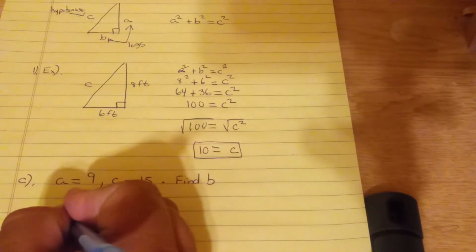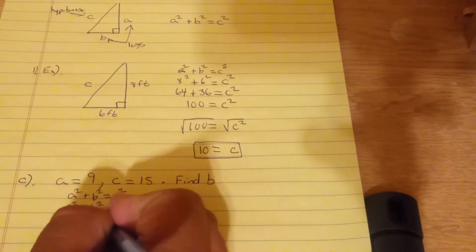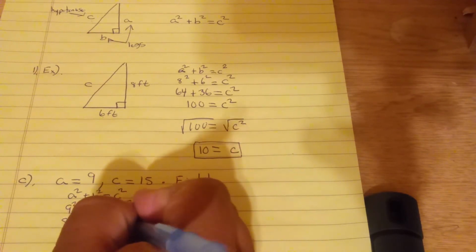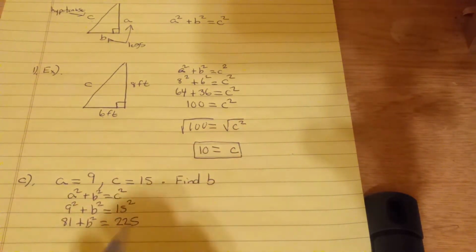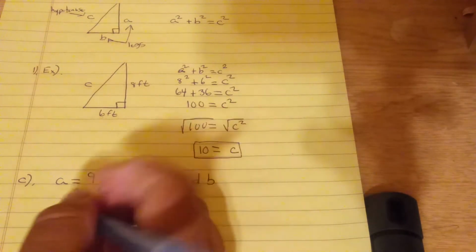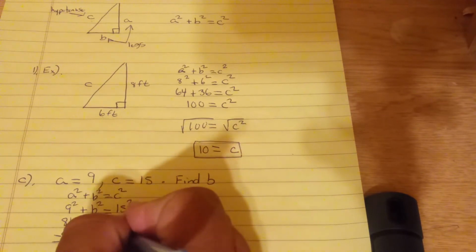9 squared is 81 plus b squared equals 15 squared, which is 225, 15 times 15. But instead of adding like you did right here, we're going to solve for b squared here. So we need to isolate it. So we need to subtract 81 to the other side. So it's a tad different from our previous one.